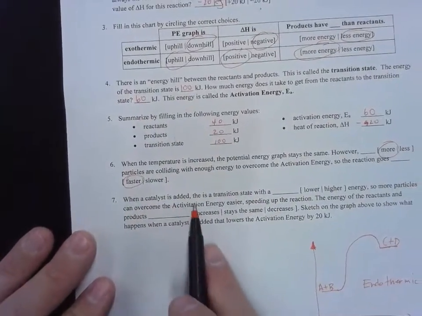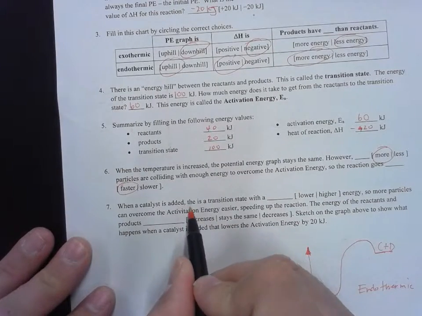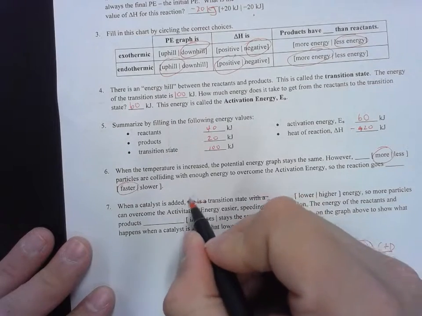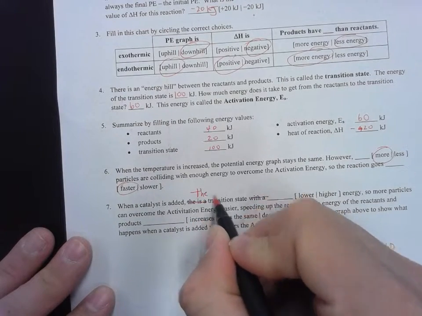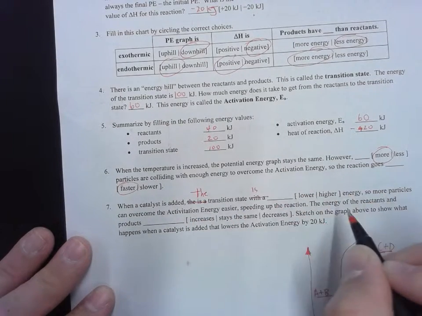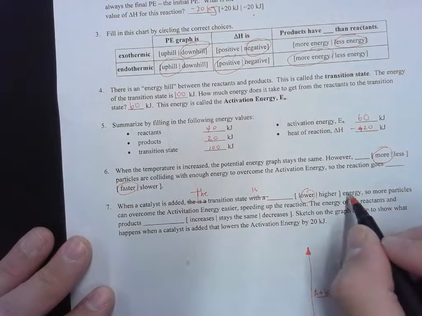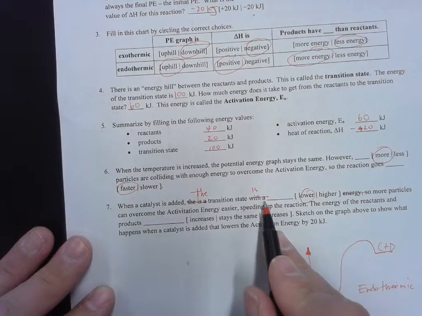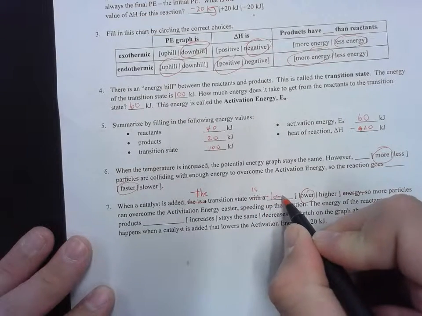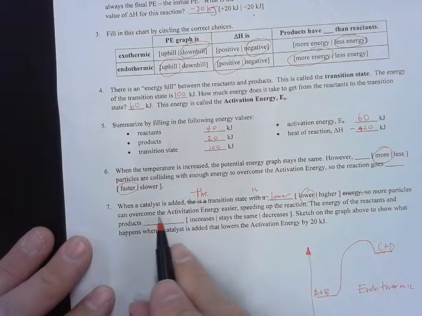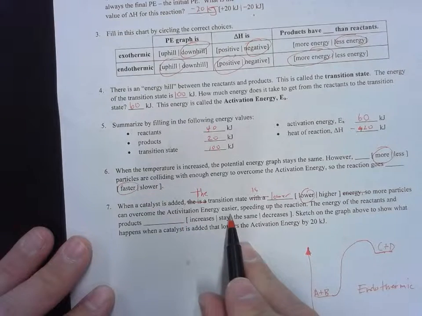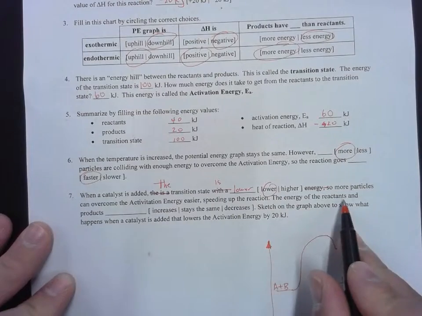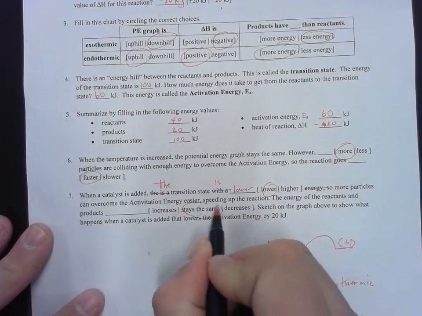So when a catalyst is added, the transition state is lower. Okay, so when a catalyst is added, the transition state is lower. So more particles can overcome the activation energy easier, speeding up the reaction. The energy of the reactants and products stays the same.